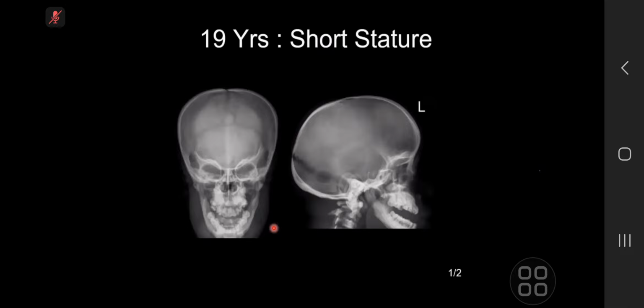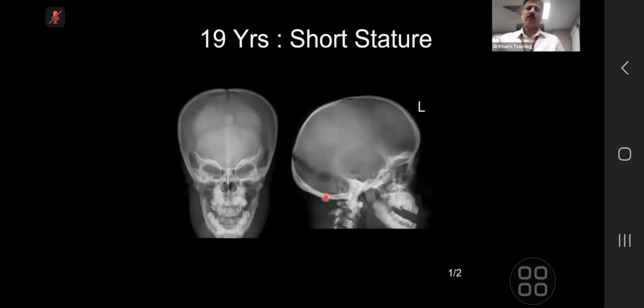No, not to my eyes. Okay. Of course, because of projection, it might not be visible to you, but look at the bone density. There is a bit of sclerosis. Yes, look here at the base of the skull, and you will appreciate there is a bit of sclerosis. Look at the orbital margins, and they are all sclerosed.